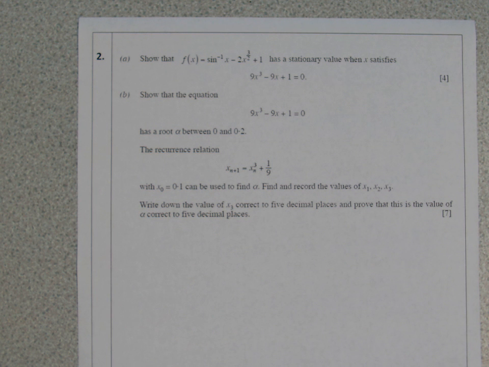Right, question 2, part A, says show that f of x equals sin⁻¹ x minus 2x^(3/2) plus 1 has a stationary value when x satisfies this. Okay, so we have a little bit of extra work here to do at the start. Alright, it's talking about stationary values.